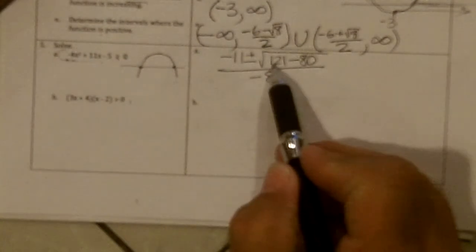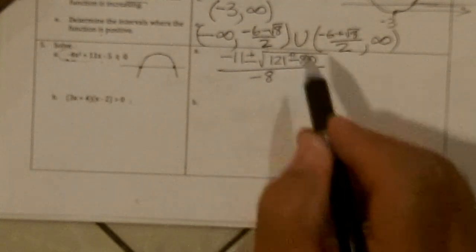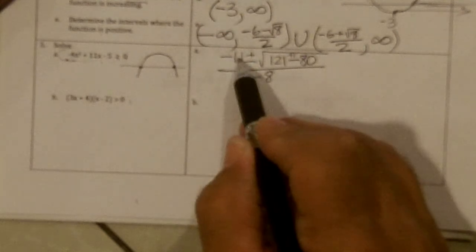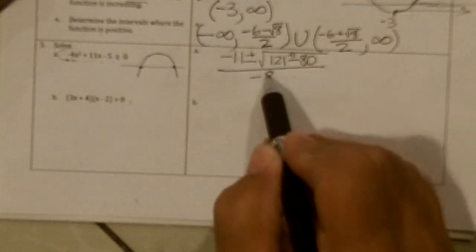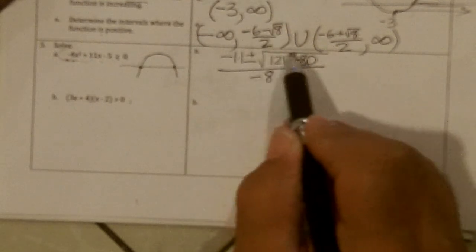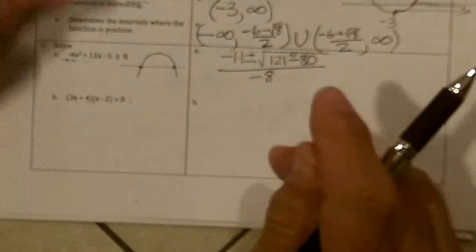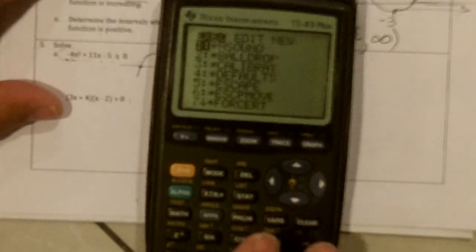So the x-intercepts are, see, 121 minus 80 is 41. The x-intercepts are going to be minus 11 plus the square root of 41 over negative 8, and negative 11 minus the square root of 41 over negative 8. Which one is the bigger of those? So I'm going to work that out just to show you.